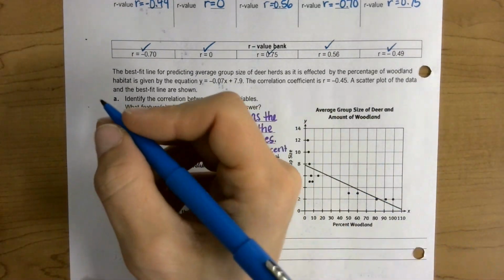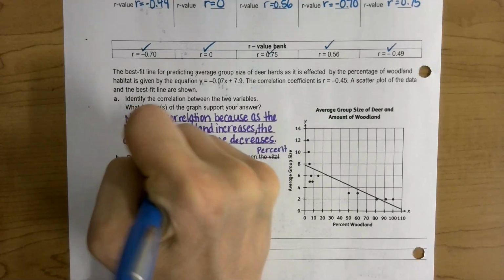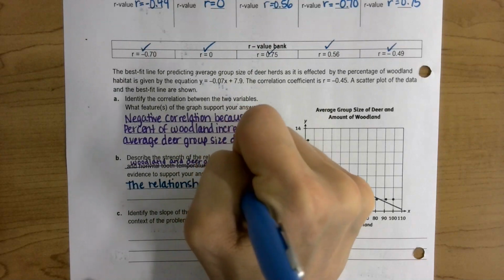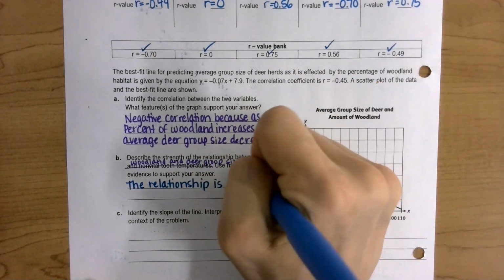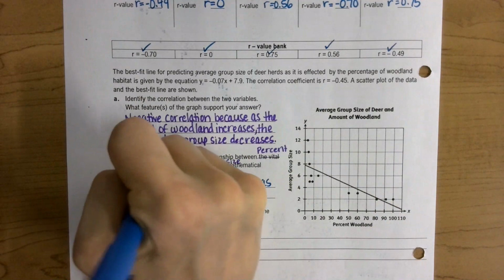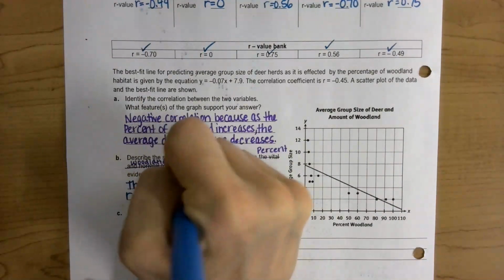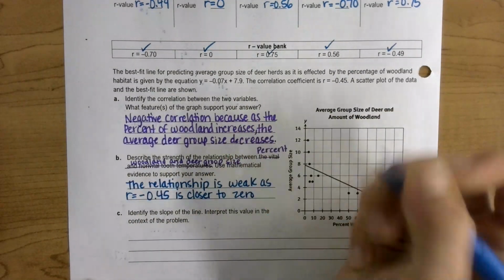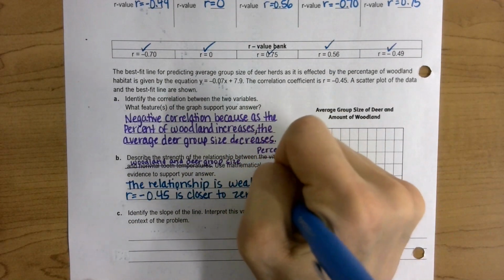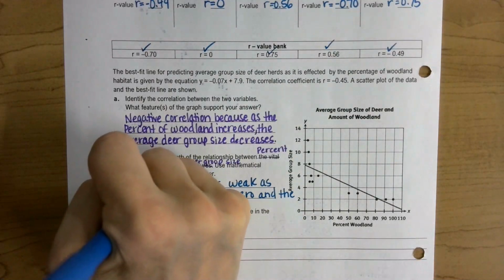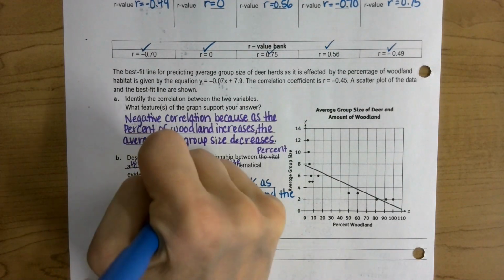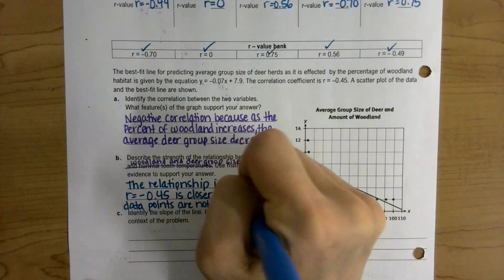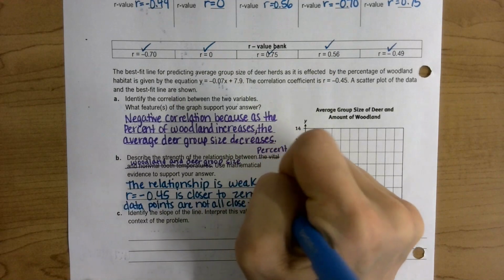So I would say the relationship is weak as r equals negative 0.45 is closer to 0, and the data points are not all close to the line of best fit.